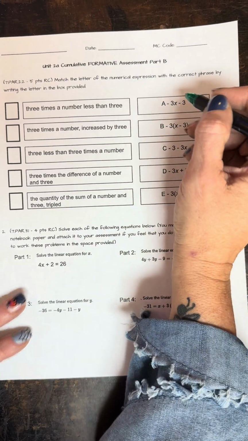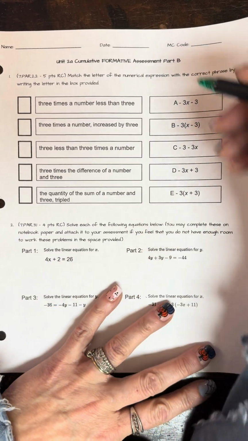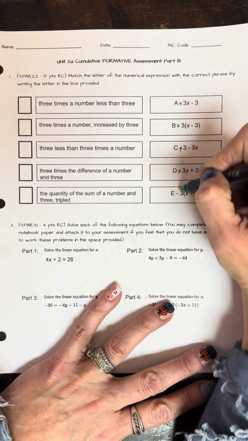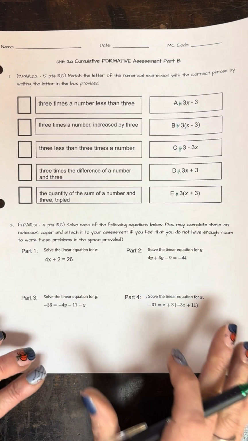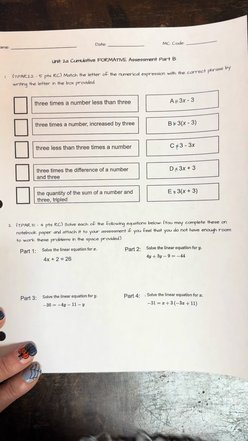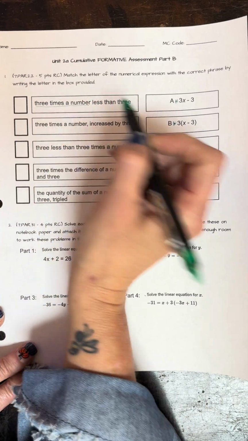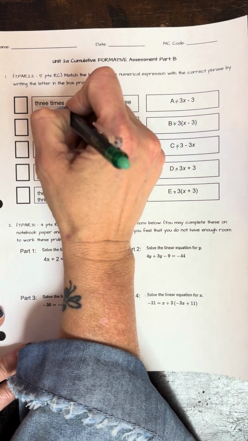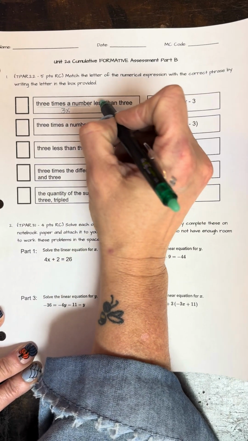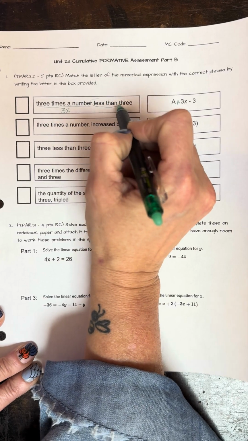One thing on here that I wanted you to be aware of is that those should not have been there. Those made those look like they were negatives, and they were not negatives. So I think I told everybody that when we were doing it. But so 3 times a number. We know that 3 times a number is going to be 3x.